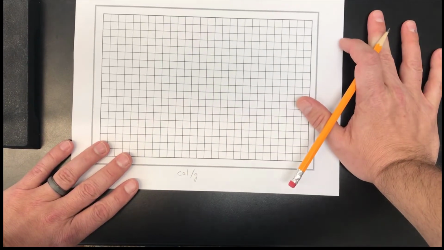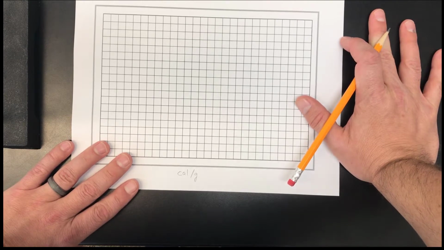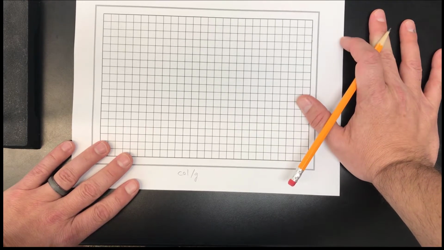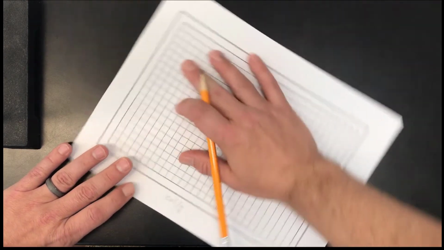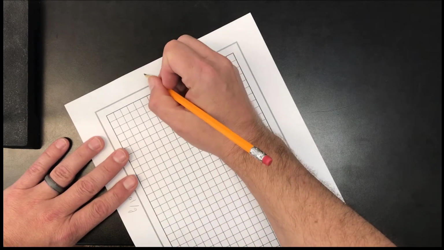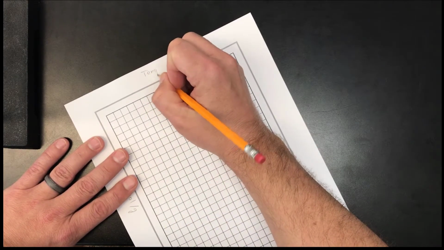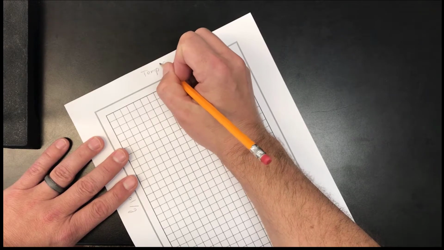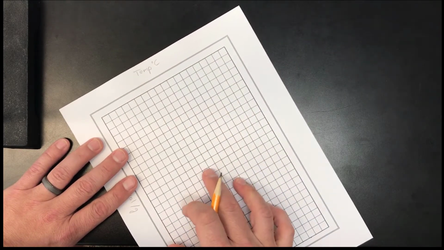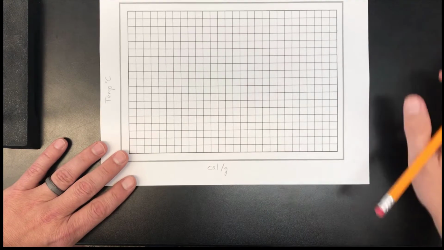The other data point you have is temperature of the water in Celsius. That is your dependent variable. So that goes over on the y-axis. And that's temperature in degrees Celsius.